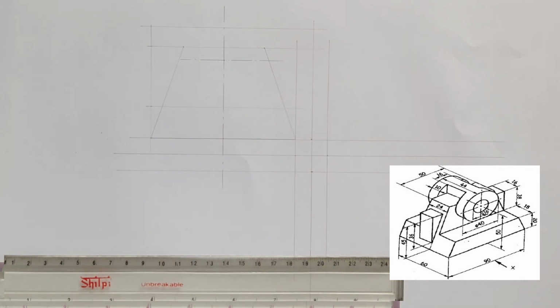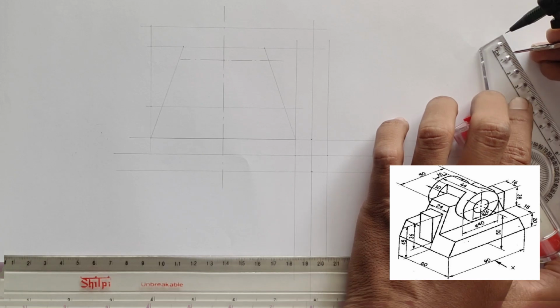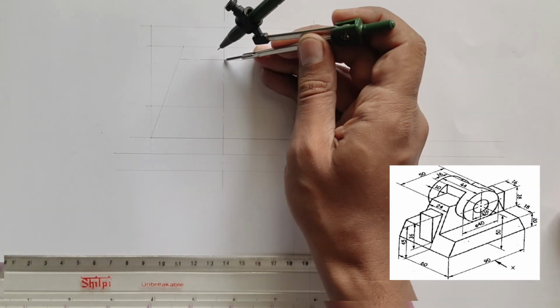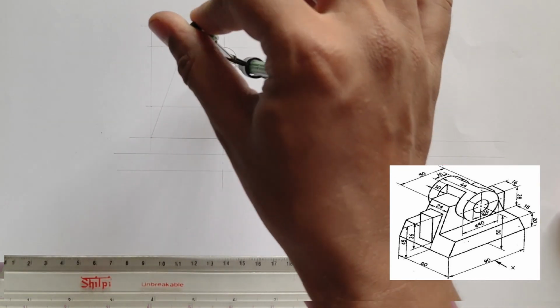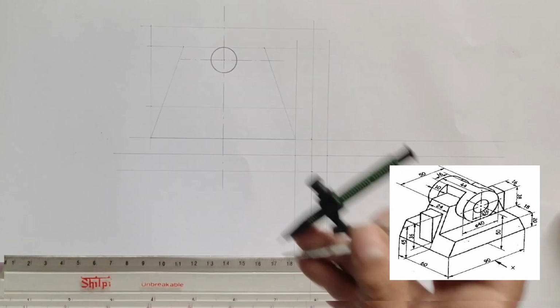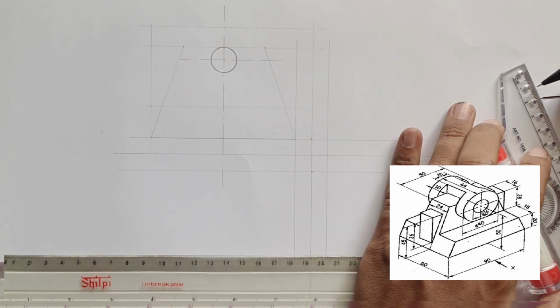Let's draw the circles. The inner circle is having a diameter of 16, radius becomes 8. For the outer, the radius is 20.